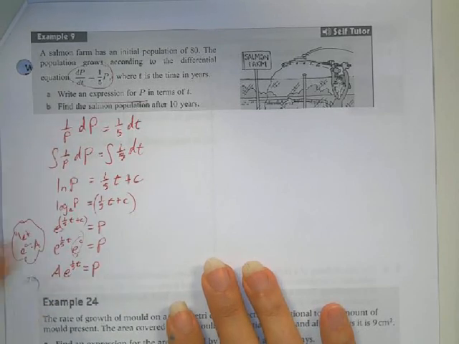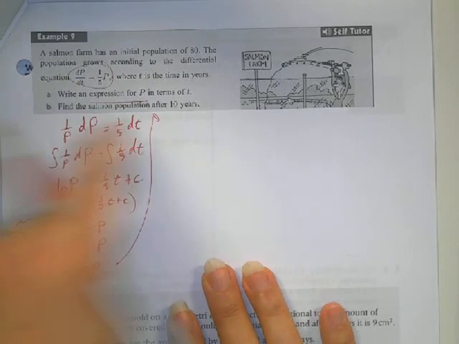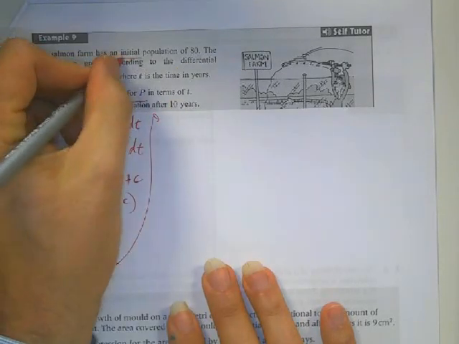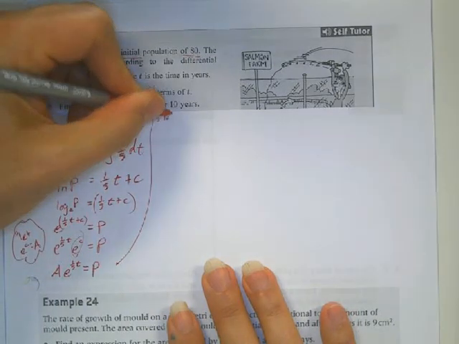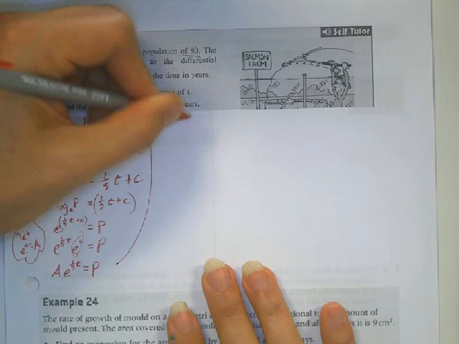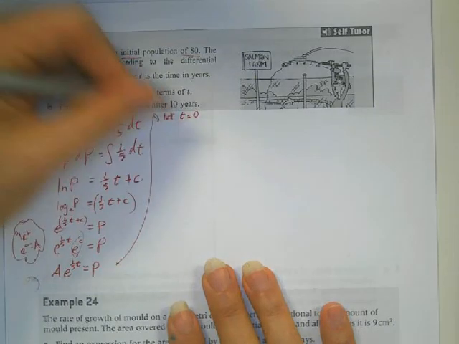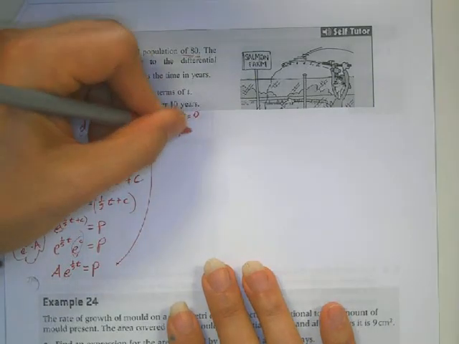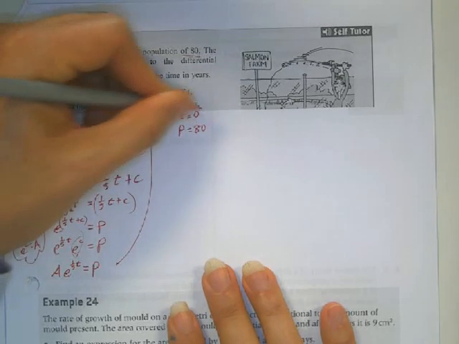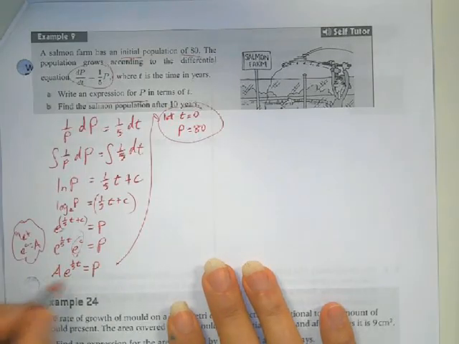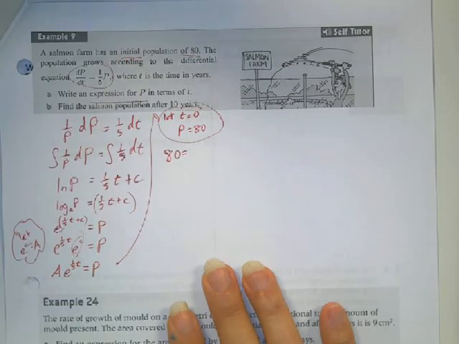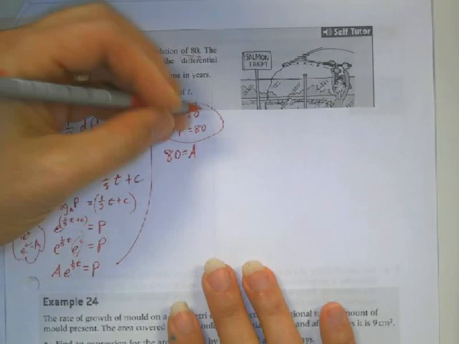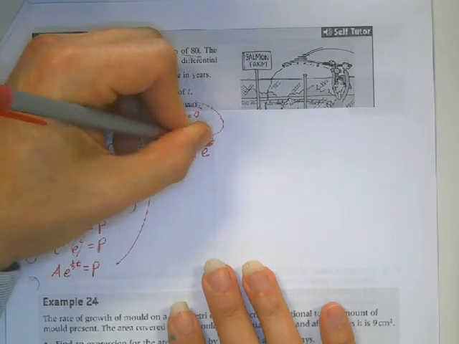But now we know that at time 0, the initial population is 80. So we're going to let t equal 0, then p equals 80. Using this equation here, I can say 80 equals a times e to the 1/5 times 0.